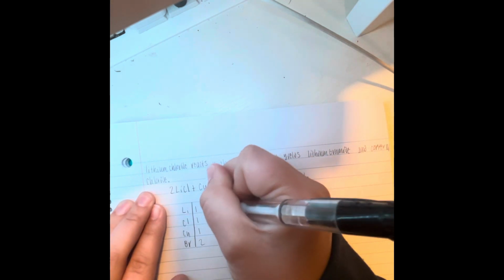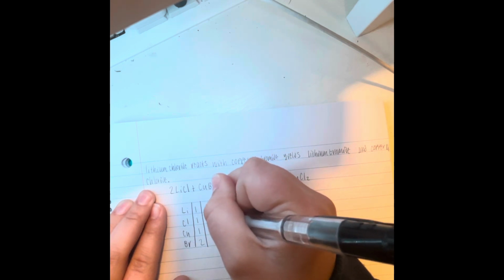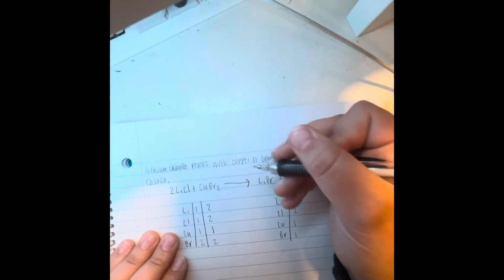All right, so we already have a problem. So let's go ahead and just put a 2 here to match up to have 2 chlorines. So now we have 2 lithium, but we also have 2 chlorine, and we still have that. So we have 2 of everything except for copper. So now on this side, we have an issue. So we have only 1 of lithium and 1 of bromine, but we need 2. Okay, so let's just put a 2 here, and then 2 lithium, 2 chlorine, 1 copper, 2 bromine. And there you go. That is our balanced equation from our word equation.